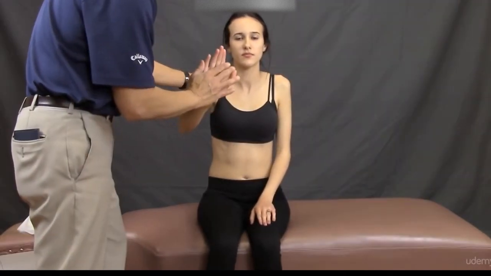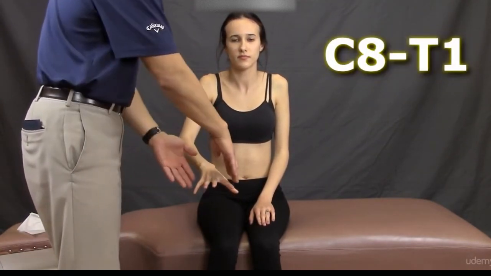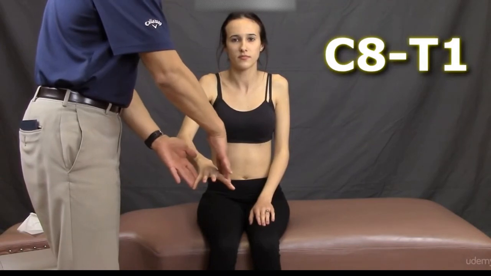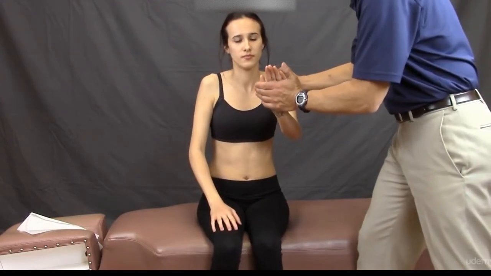To test C8 and T1, have her open her hands wide and instruct her to resist as you attempt to push them in. Motor strength is compared bilaterally. If one side is significantly weaker than the other, it could be due to nerve root compromise on that side.